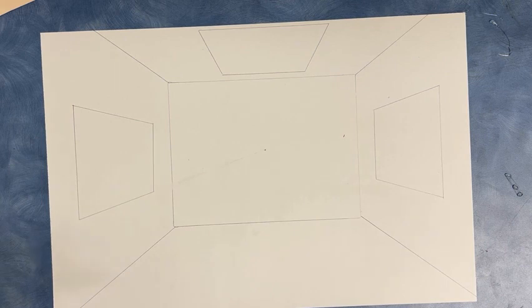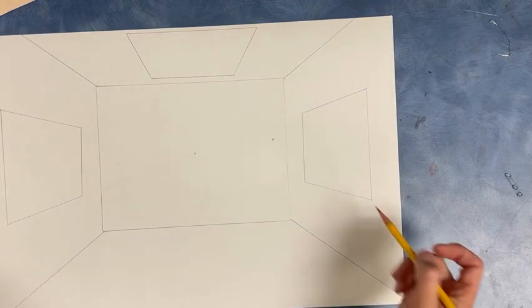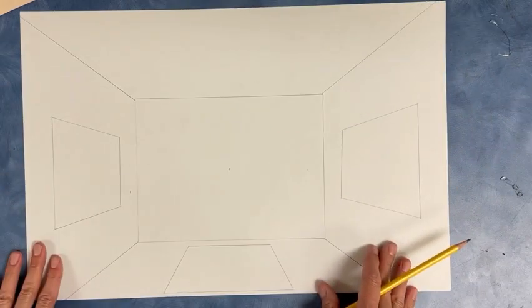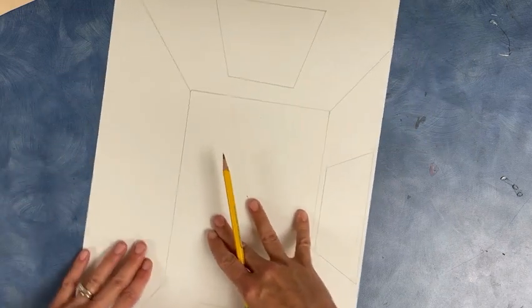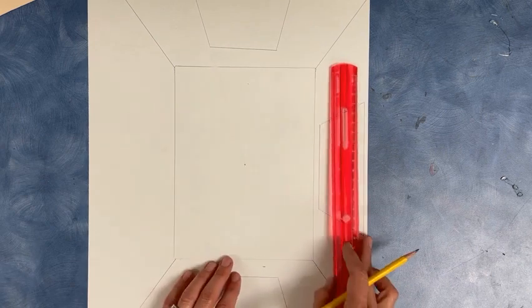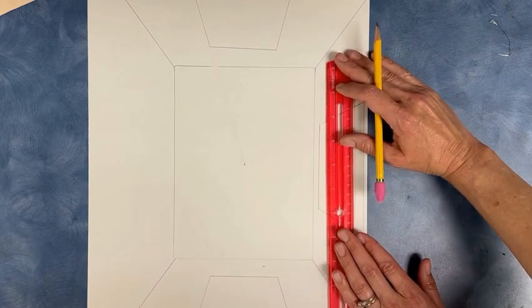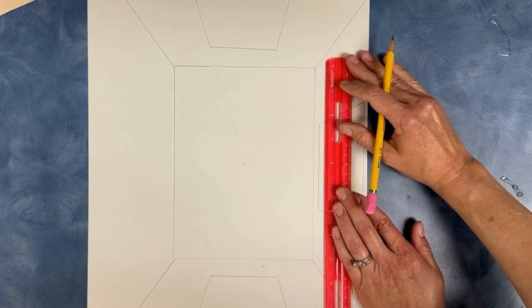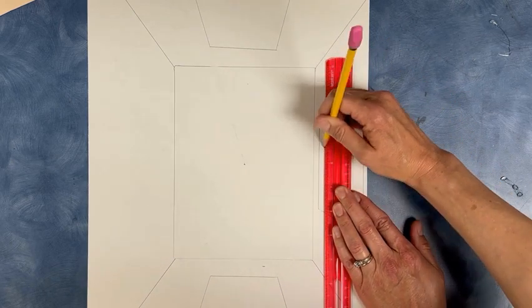Okay, so now you're going to choose which one of these you want to be your window. And whichever one you choose, just make sure it's on the right. So if you want to do the left one, you just turn it around. If you want to do the top one, you just turn it around. It doesn't matter, it'll always look the same. So I'm going to do my top one. So I'm just going to do a nice straight parallel line inside my window shape.